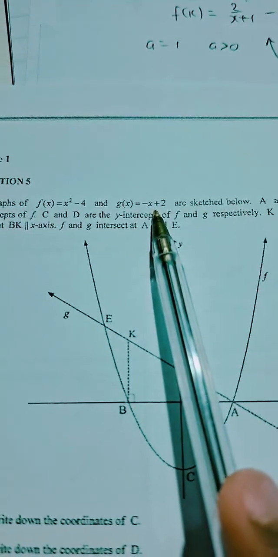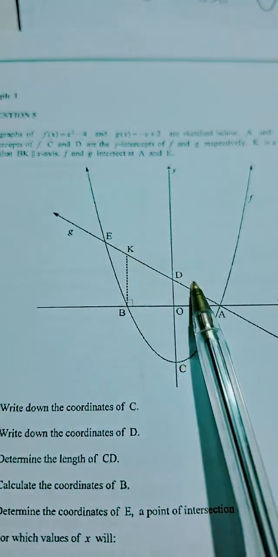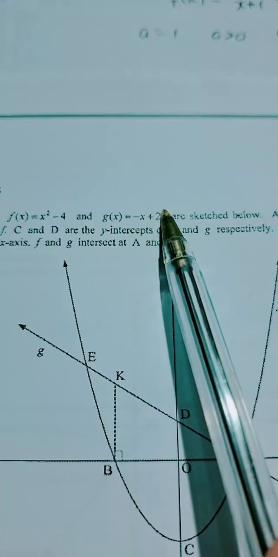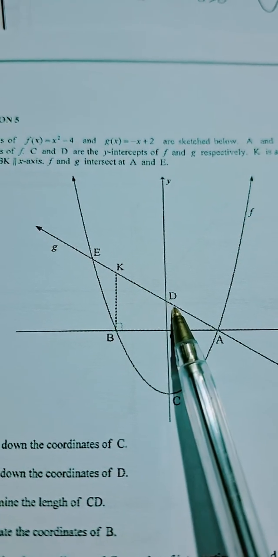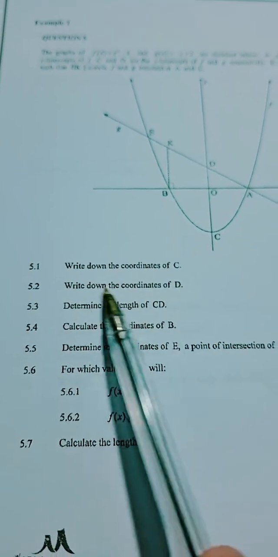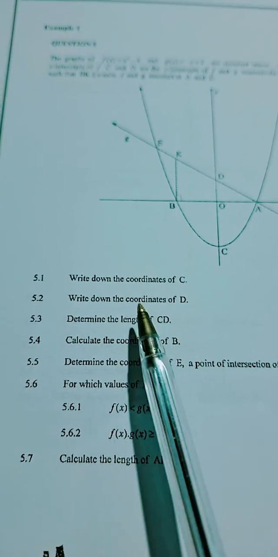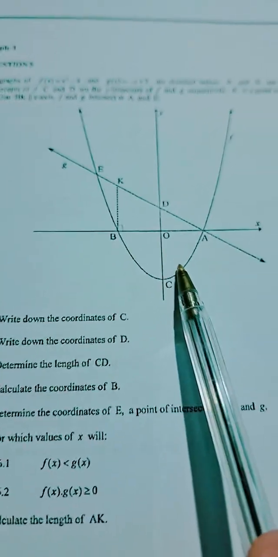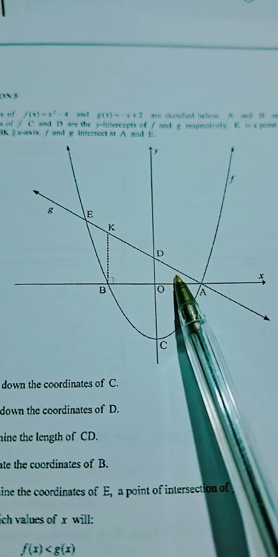Okay, so then here, straight line. D represents the y-intercept. We let x be equal to 0. So therefore, 0 and 2. 0 and 2. C and D. Okay, Nana. Nice meeting you. Nice knowing you. So write down the coordinates of C, 0 and -4. Write down the coordinates of D, 0 and 2.